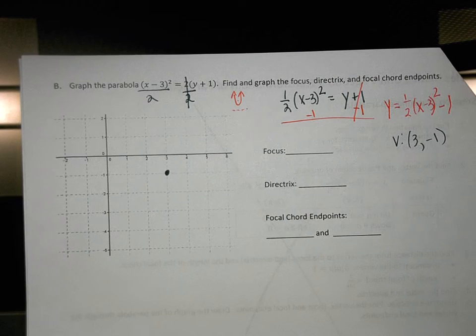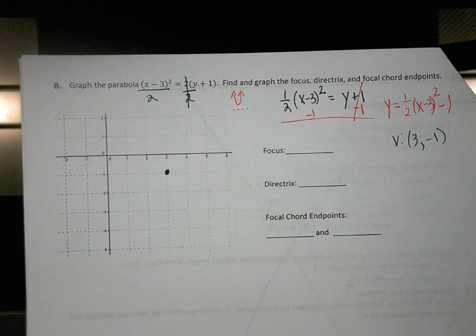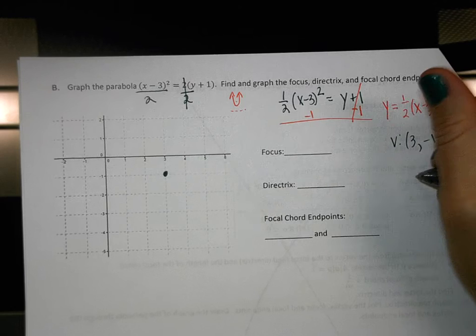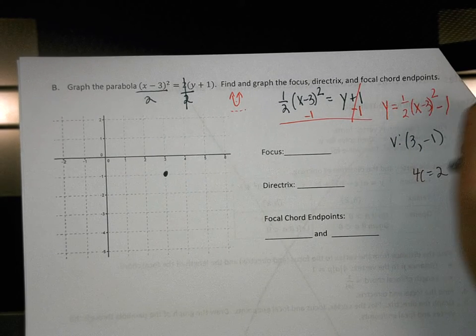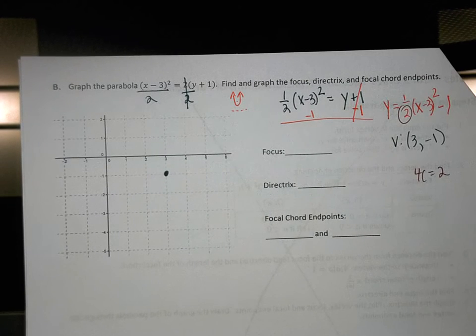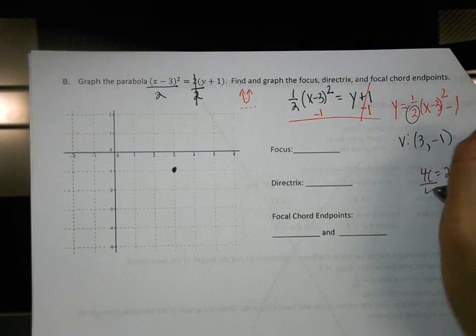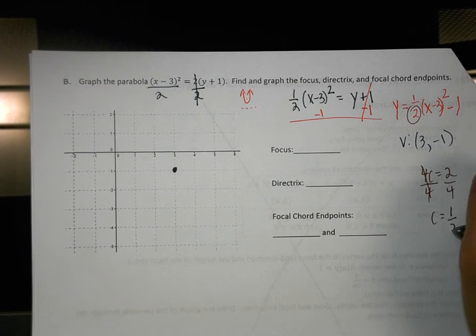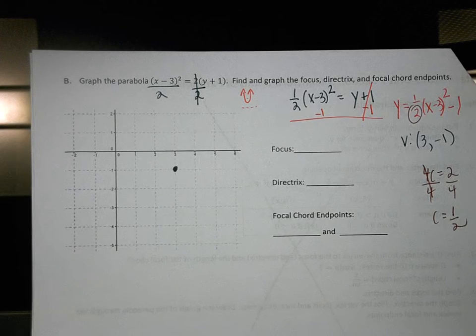How do I figure out the distance that I go for my c value? 4c equals 2. Good. So we take 4c, and we set it equal to 2. Whatever our denominator is here, that's what we set it equal to. When I divide by 4 on both sides, I get that c equals 1/2. Very good.